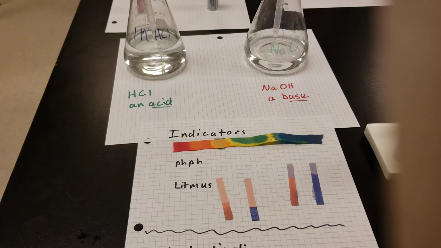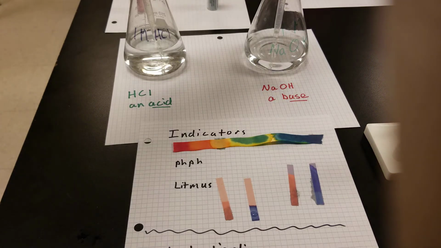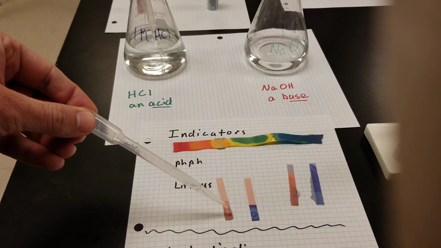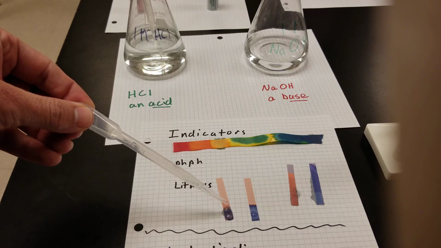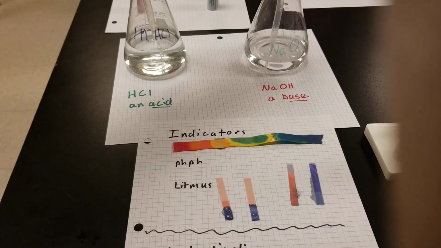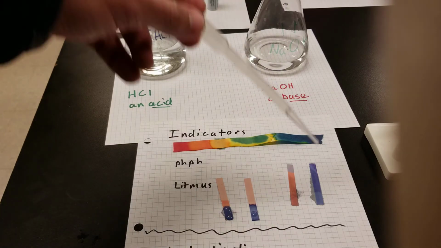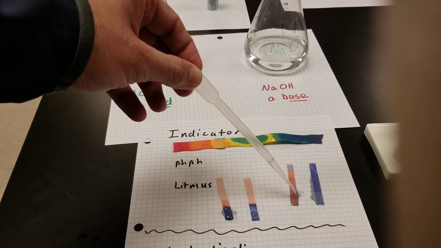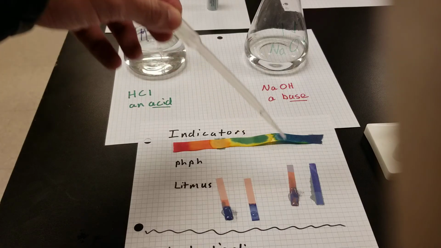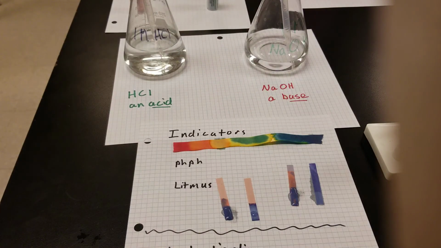No matter how it starts out, if you put it into a base solution, litmus will turn blue in a base. If you put it into an acidic solution, it'll turn red in an acidic solution, no matter what color it started out. However, if you've got an acid on litmus, you can actually neutralize that acid by adding a base and make the litmus that had just turned red, you can actually make that blue. You have to get enough base to neutralize that acid and then cancel out that acid's chemical effect.